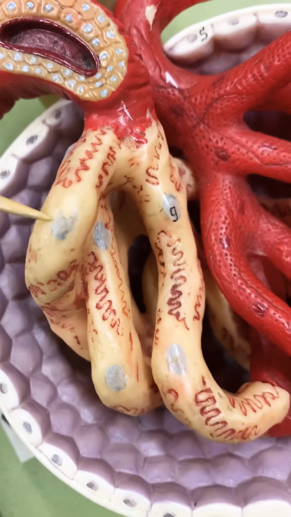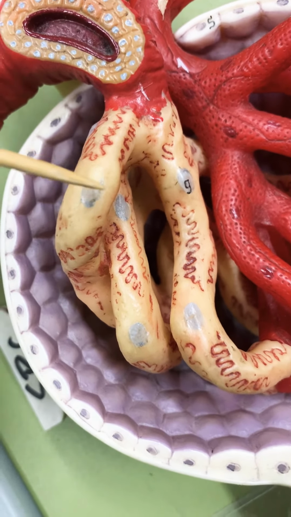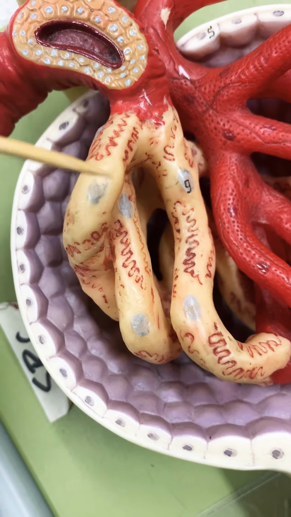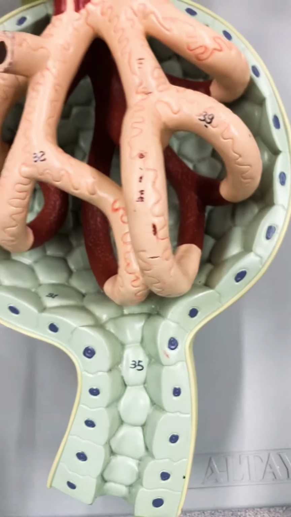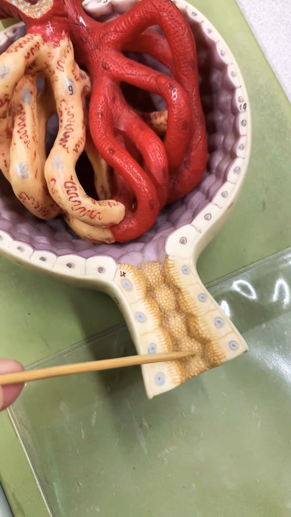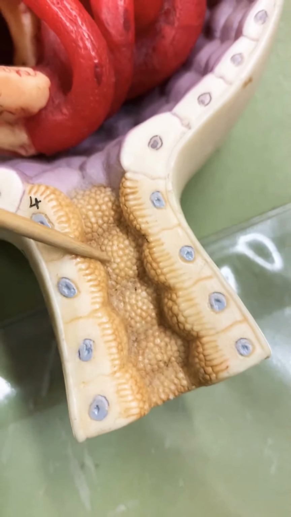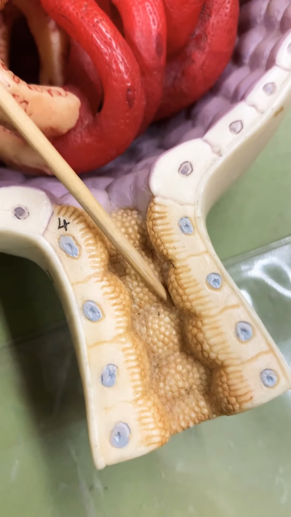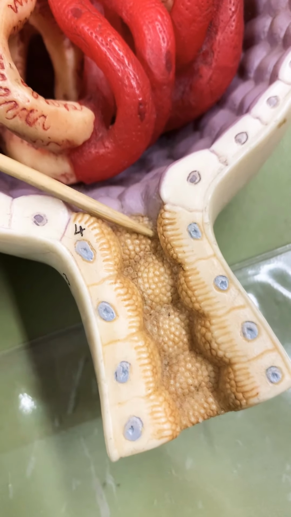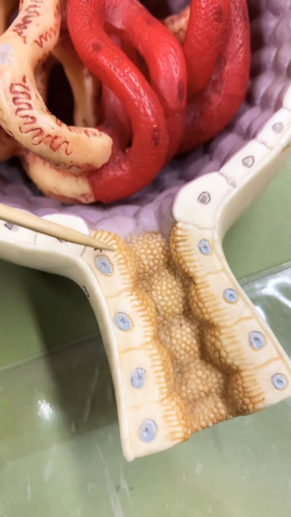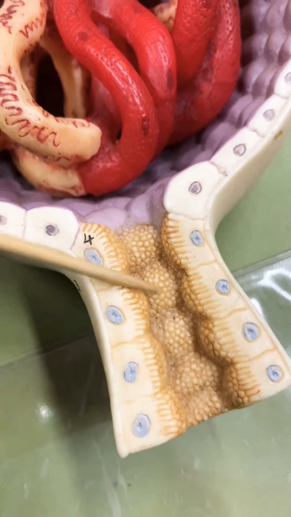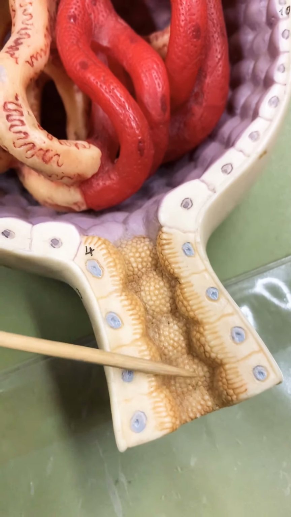The pedicels of the podocyte, you can't see them on this model, but they would be the little legs sticking out of this podocyte. We also have the proximal convoluted tubule, which would be here and here. Now, the proximal convoluted tubule has microvilli, which help to increase the surface area and reabsorption that's happening here. So if you can remember that, that'll help you remember that this is the proximal convoluted tubule.